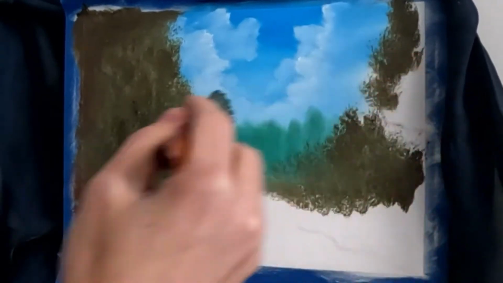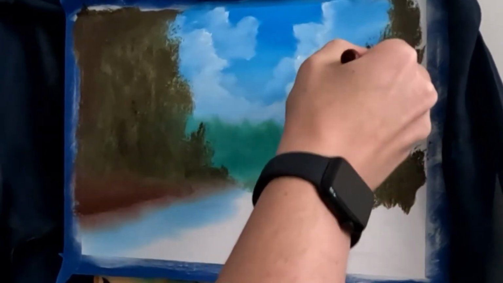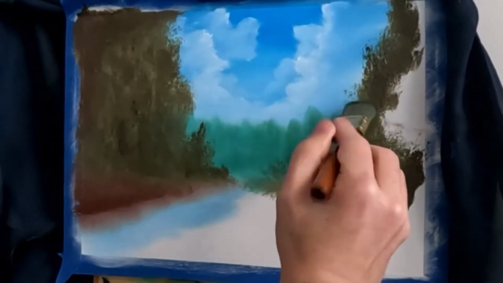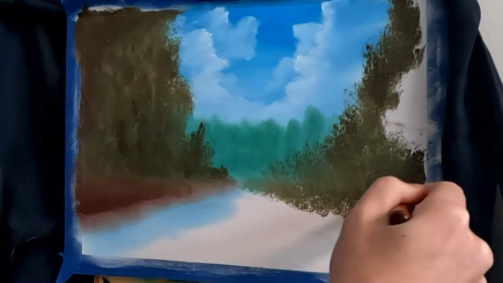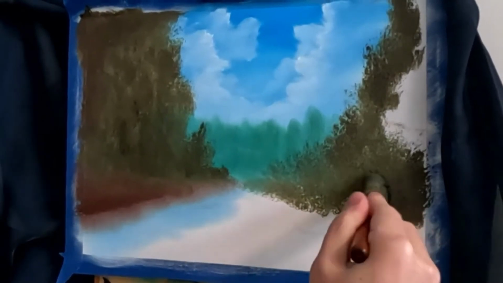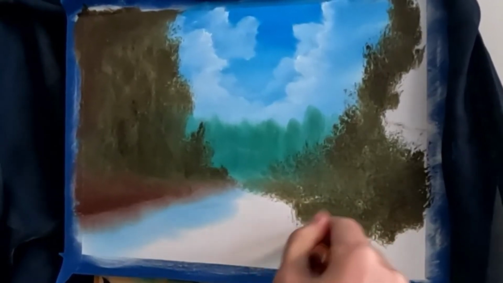I'm just kind of poking in. I hope you can see that. It's kind of hard with my hand in the way there. Hopefully it's okay. You can always mix up more of this color too. Very easy color to mix. Down here, I'm just going to kind of moosh it in.